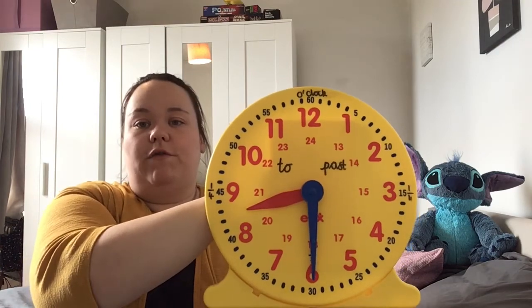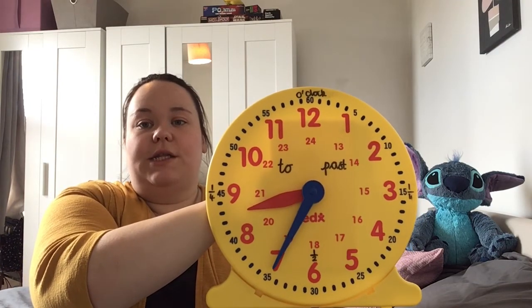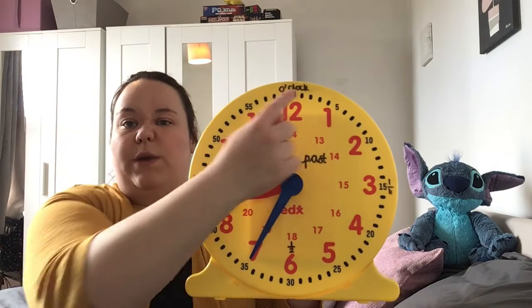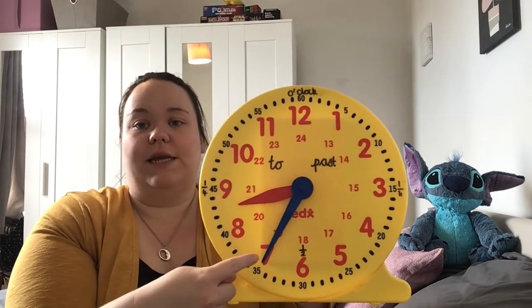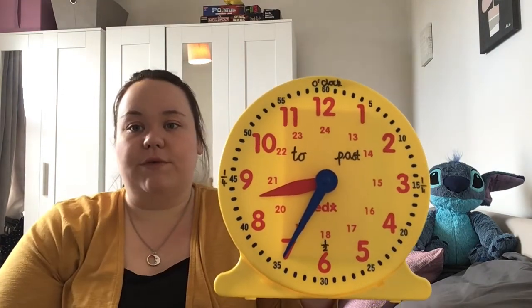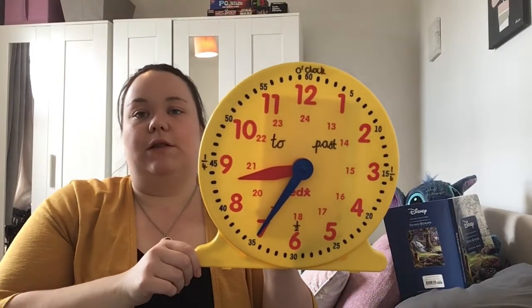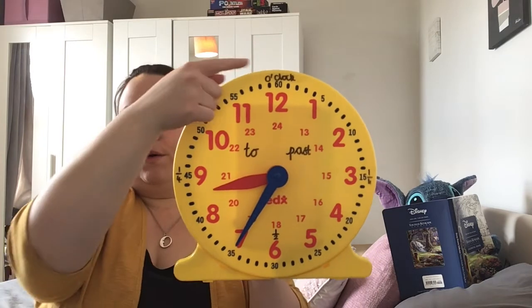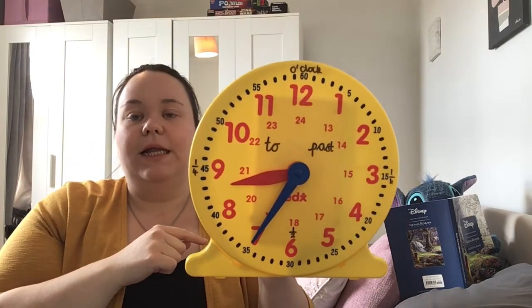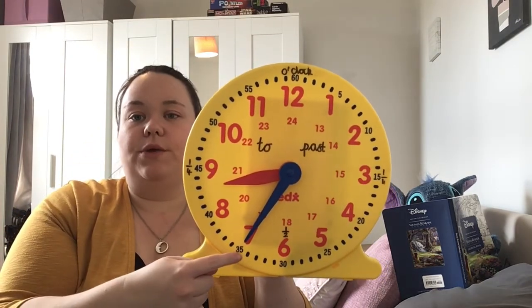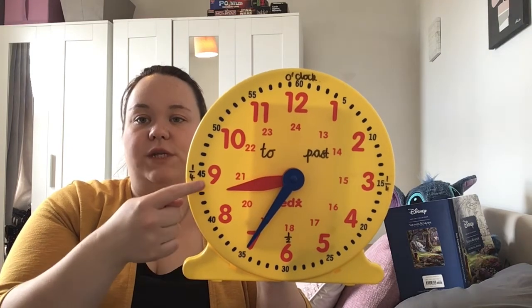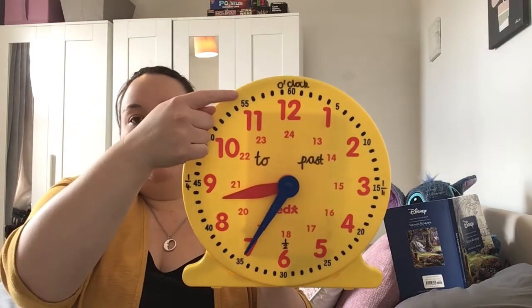When we move 5 minutes on, this is 35 minutes past 8 because we have carried on going past 8 o'clock, but we might also read it as 25 to 9. So let's have a look at how we would read the clock going up to the o'clock again, so the full hour. It can be quite tricky because you'll notice that we've got 35, 40, 45, 50, 55.